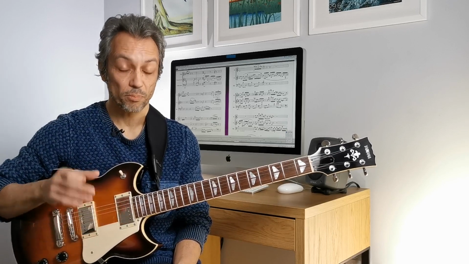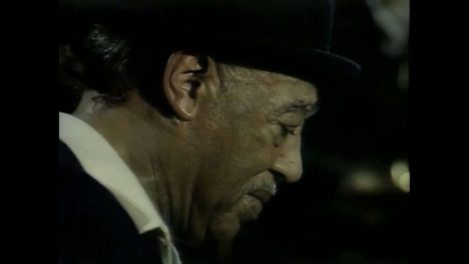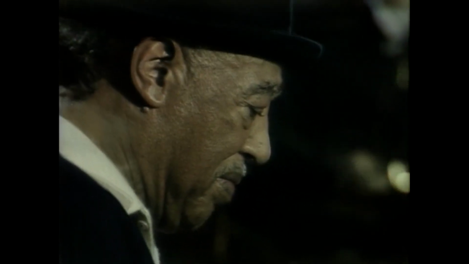Now, Charlie Parker wasn't the first to integrate classical music. Take Duke Ellington. He was well aware of classical music. And if you listen to some of his music, particularly his harmony, it's really interesting.